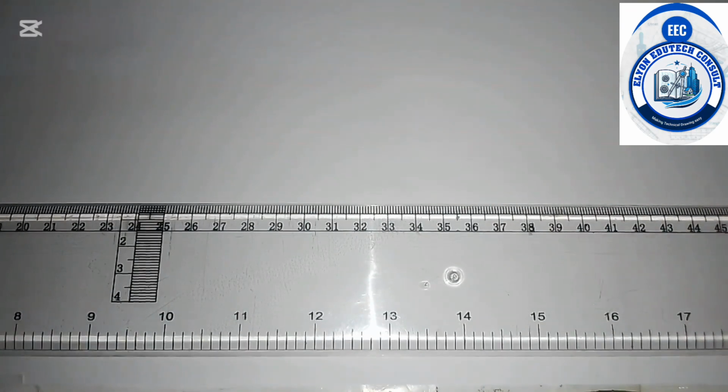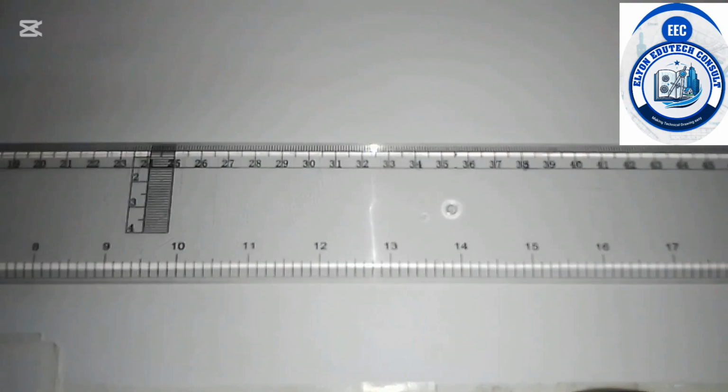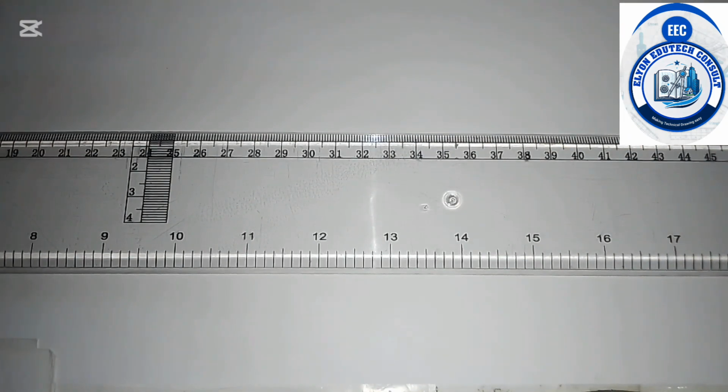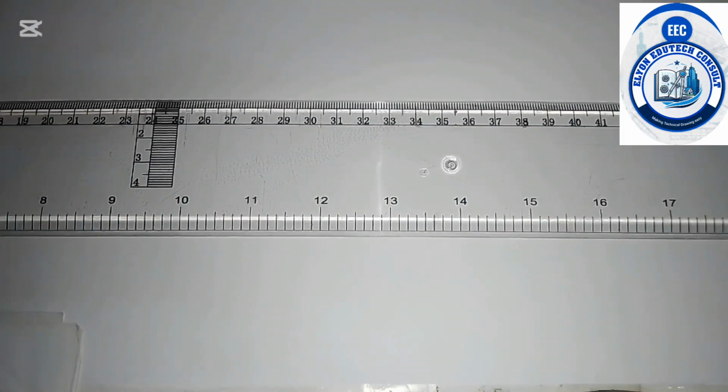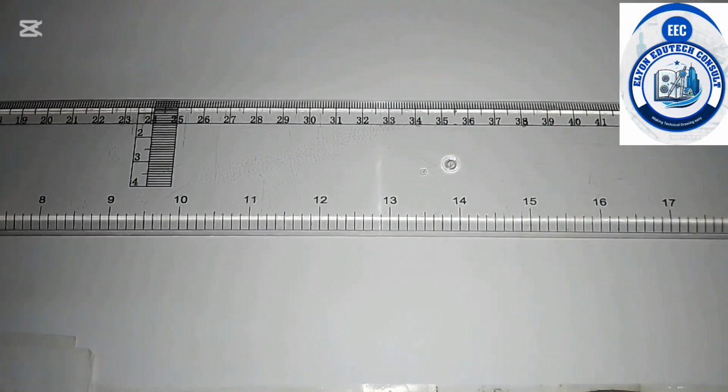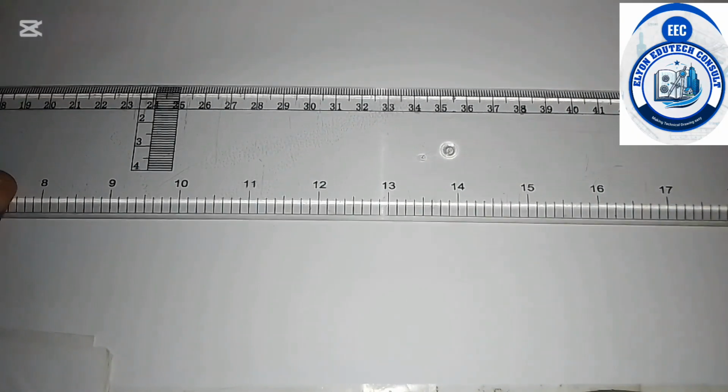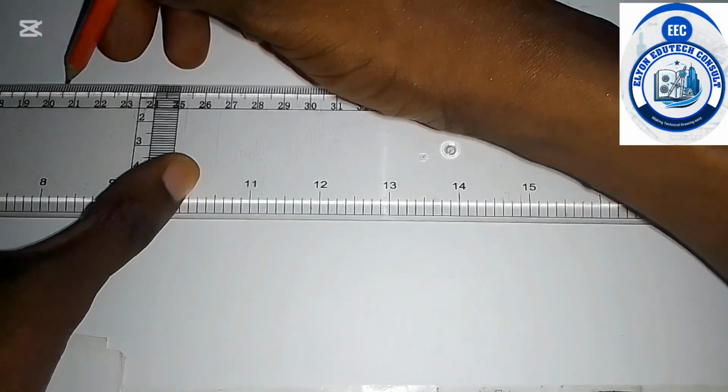Let's follow. The first thing I'm going to do, since we are given the major axis, is draw the major axis. Every ellipse should have the major axis and the minor axis. So produce this line, a line to start with.